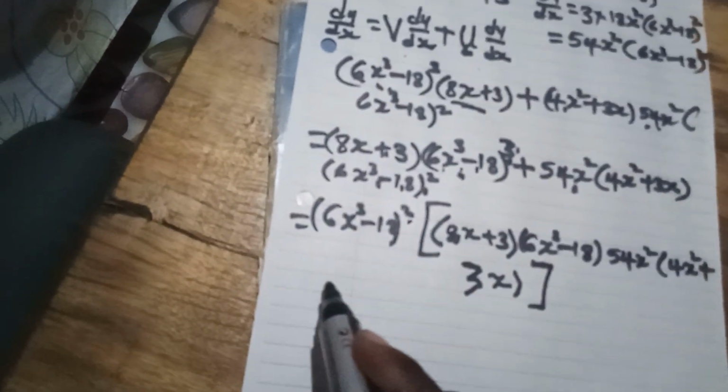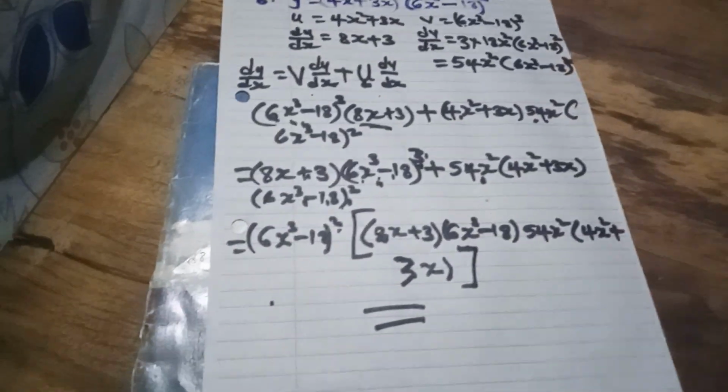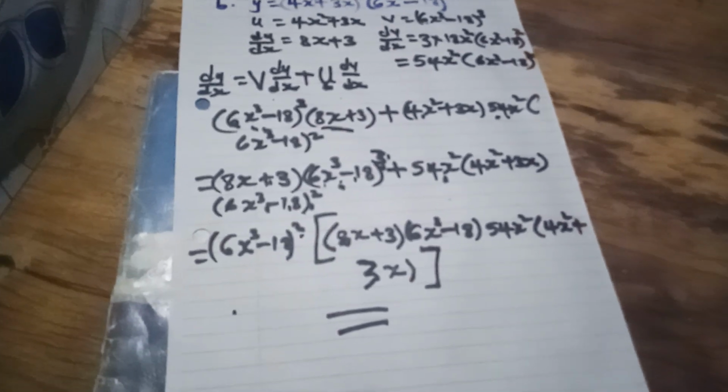So this one becomes our last answer. If you can still simplify, it's well and good, but if you leave it from there, it's also well and good. It's just the same.